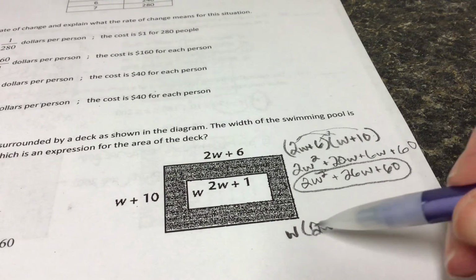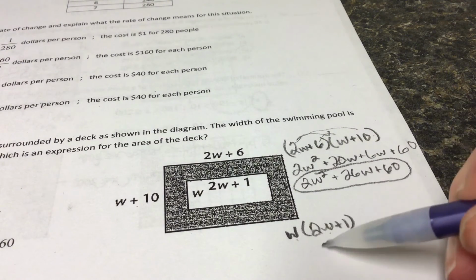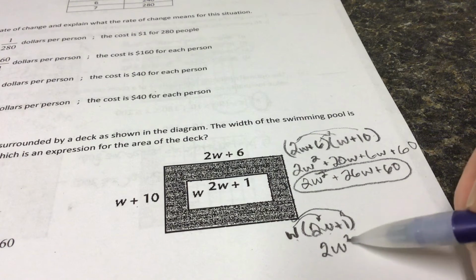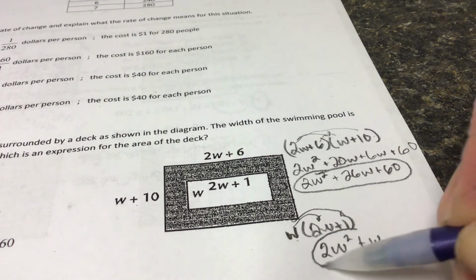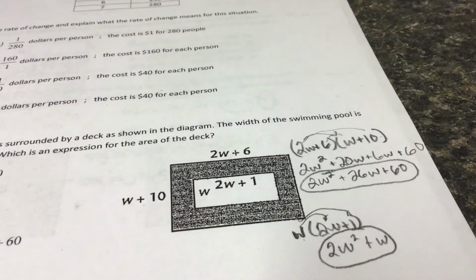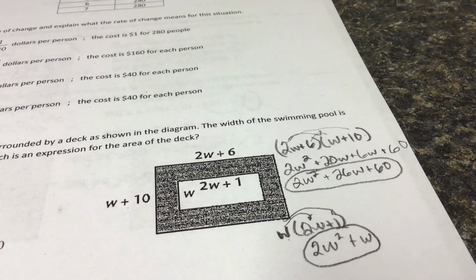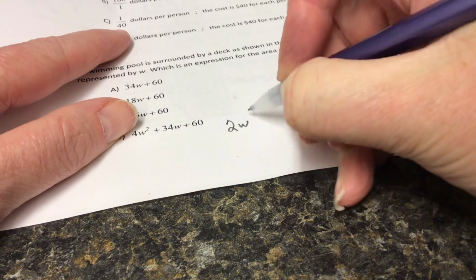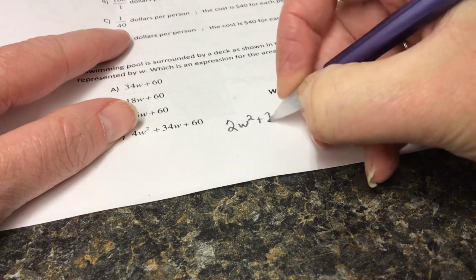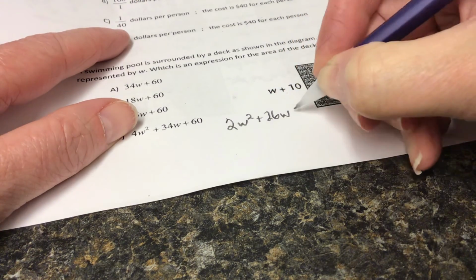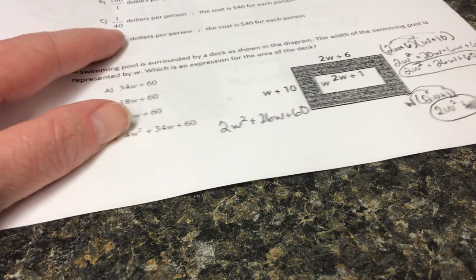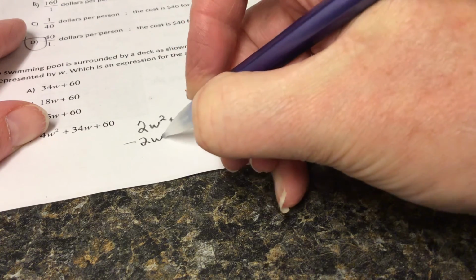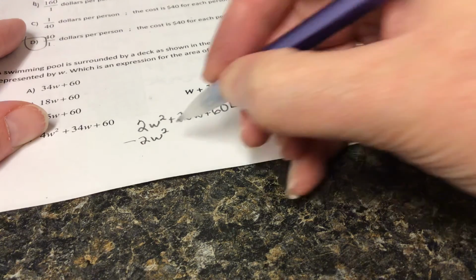I'm going to hold on to that piece of information, and I'm going to do the area of the inside. So I've got to distribute this W to get 2W squared plus W. And what we're going to do with those two things is set them up on top of each other, which is the best way to do it. I'm going to rewrite it over here: 2W squared plus 26W plus 60. And I'm going to subtract this other polynomial, so I'm going to put them underneath where they go.